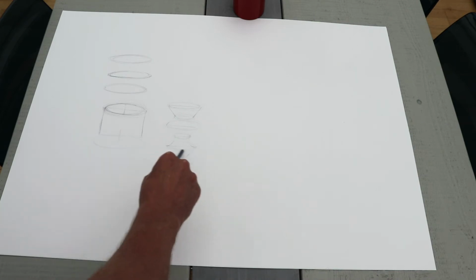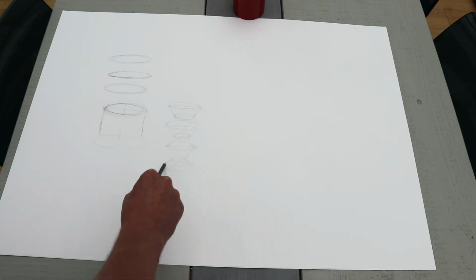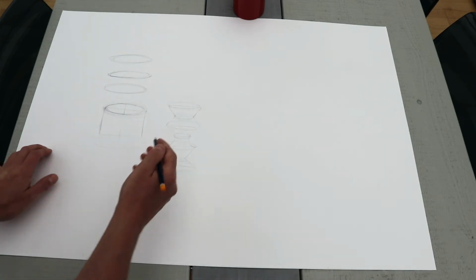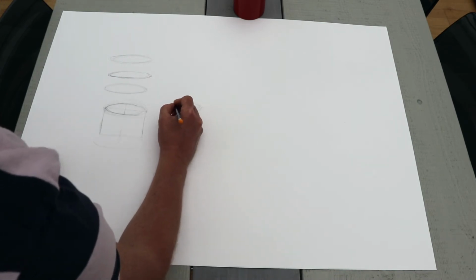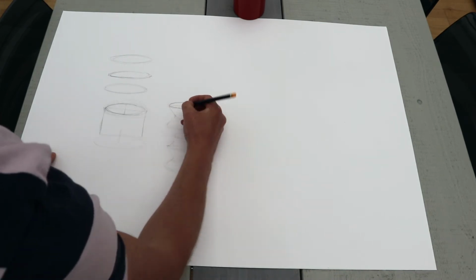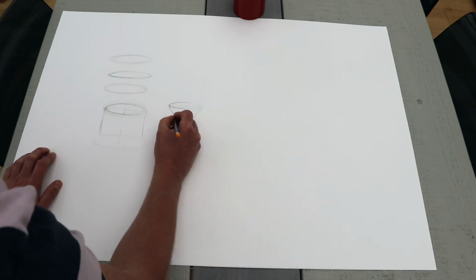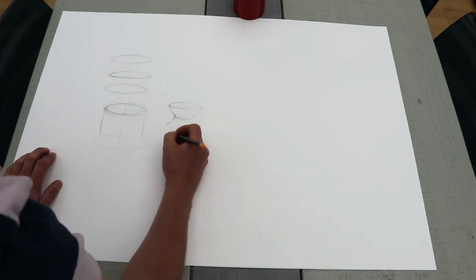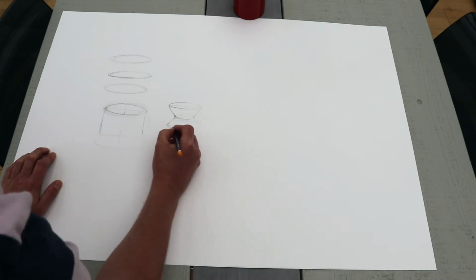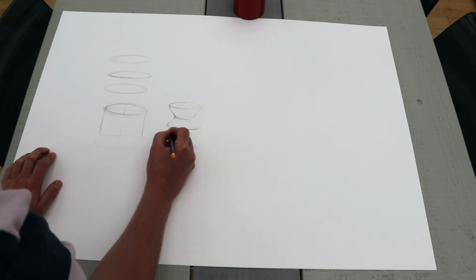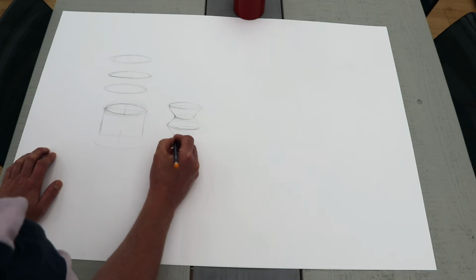Again, it does start off looking quite messy, and only once you work into that will you start to see the form that you're creating with these nice ellipses.